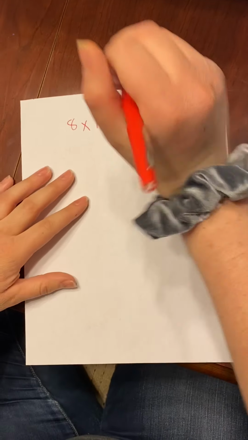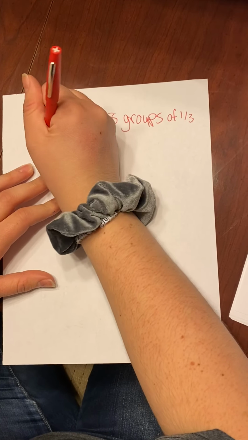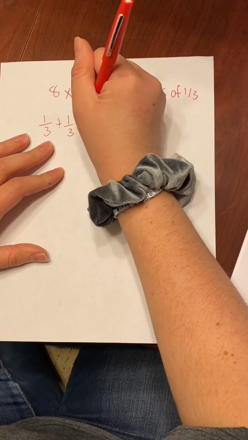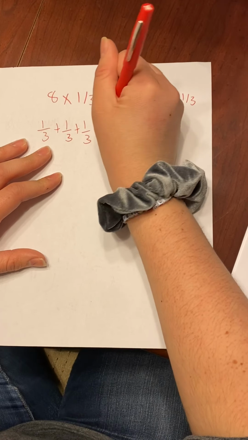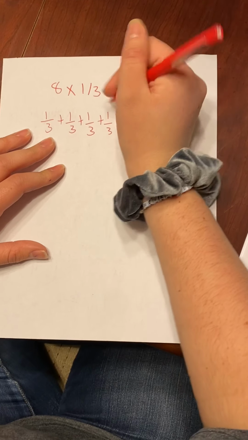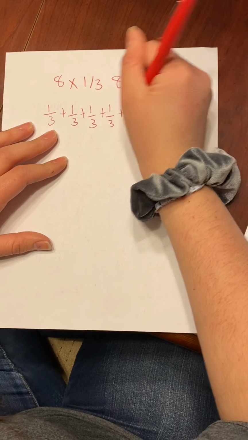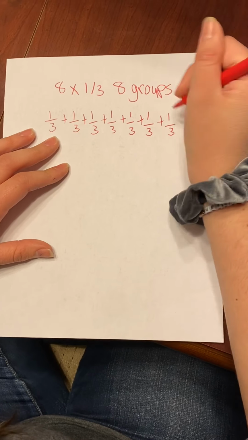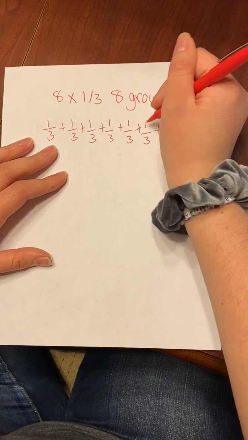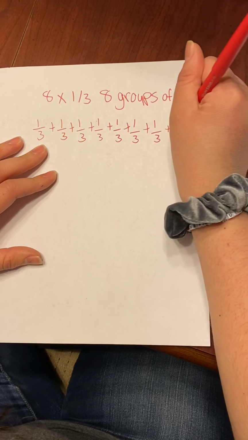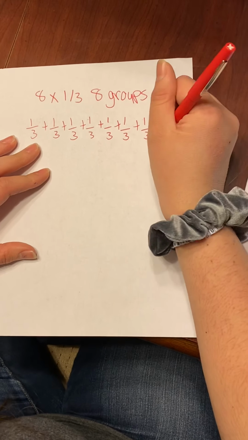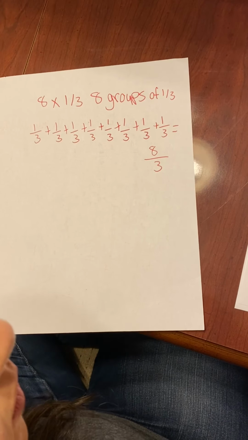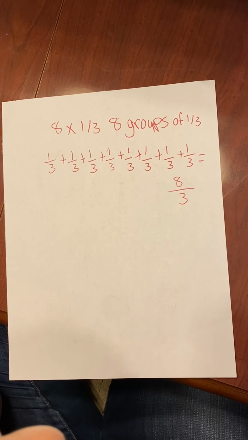So we're going to do 1/3 plus 1/3 plus 1/3 plus 1/3 plus 1/3 plus 1/3 plus 1/3 plus 1/3. Trying to keep up with myself. It'd be 8/3. So, what would that look like as a mixed number?